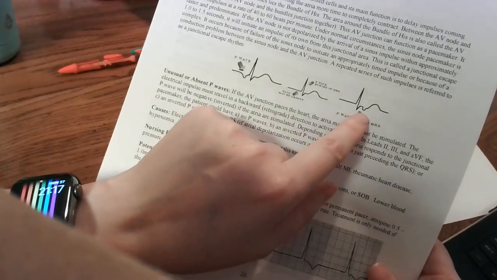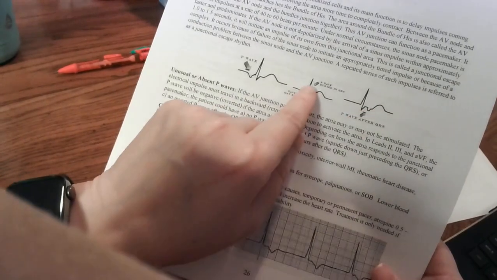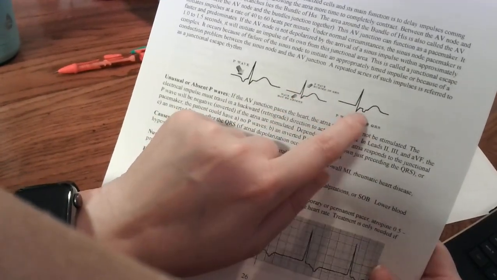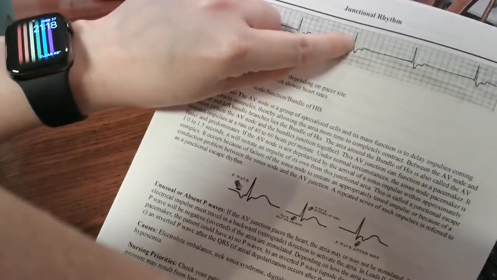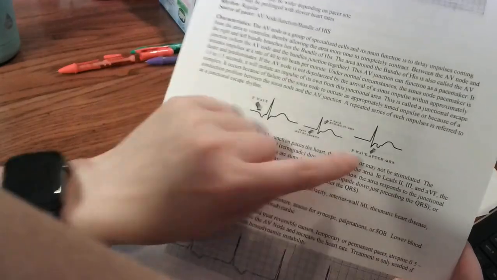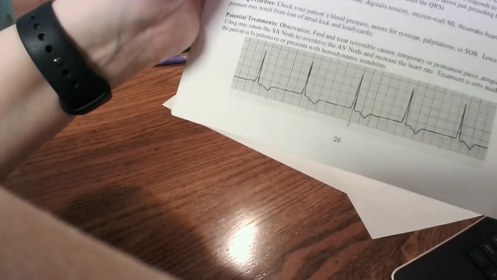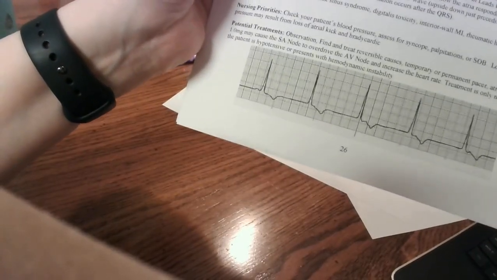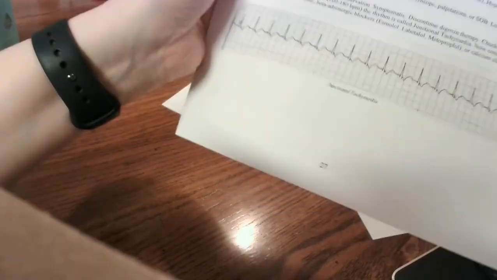Sometimes a P wave will occur, but it won't actually trigger a QRS. It can happen inside of this and make this look funky, which is maybe what's happening there, because see how it kind of like whoops out. And then sometimes you'll see it after the QRS, which is just not very helpful at all. There's another example of a junctional rhythm. Remember, it's going to be between 40 and 60 beats per minute.